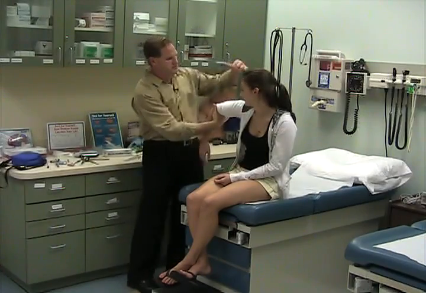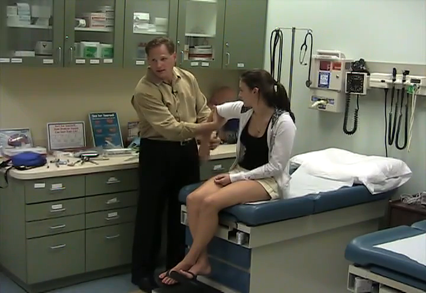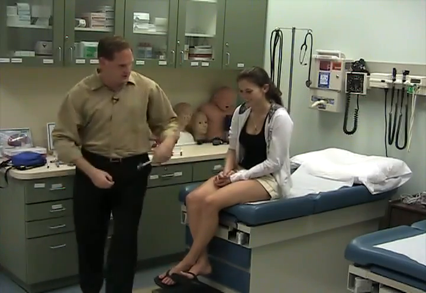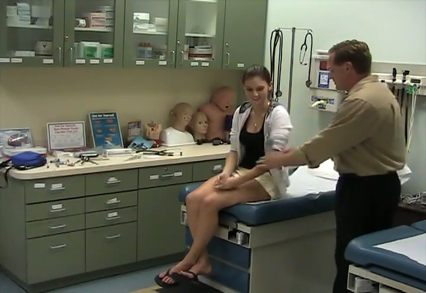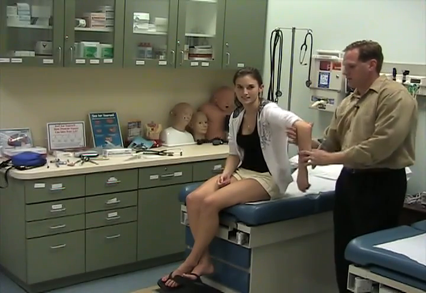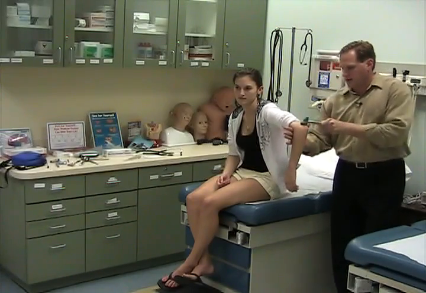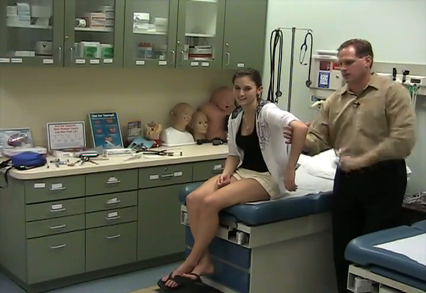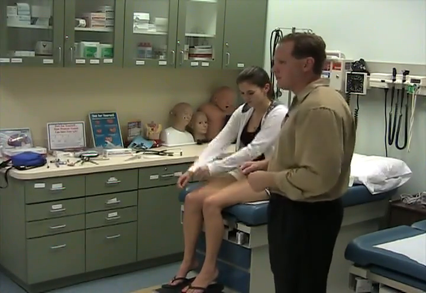And then you're going to use the flat part and hit this way, and you should see the arm move out like this. So, okay. Let's do it from the other side too, so the camera can see it now. All right, so make the V with your hand. Make sure that you're away so that you're not in the way of the test, and you hit just above the elbow. All right. Next we have the patellar.